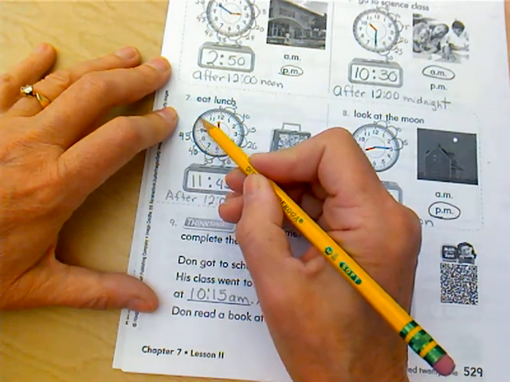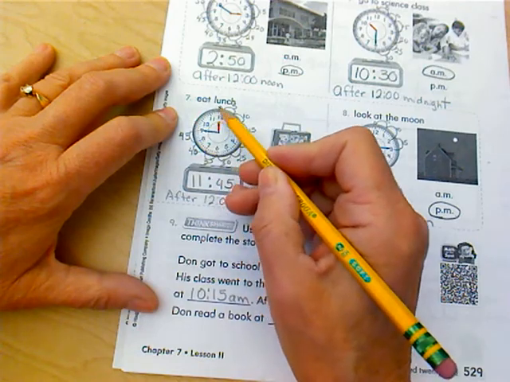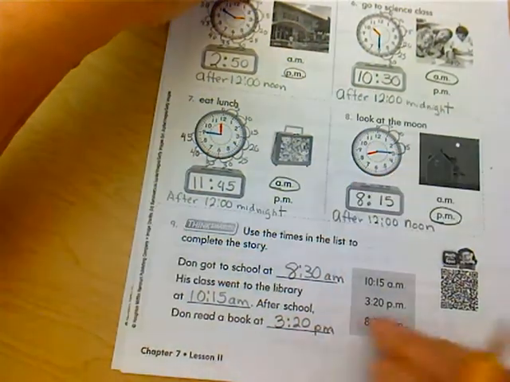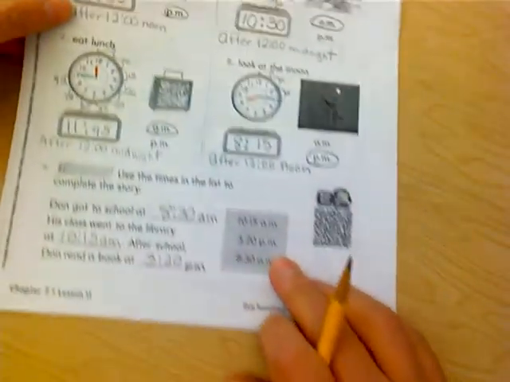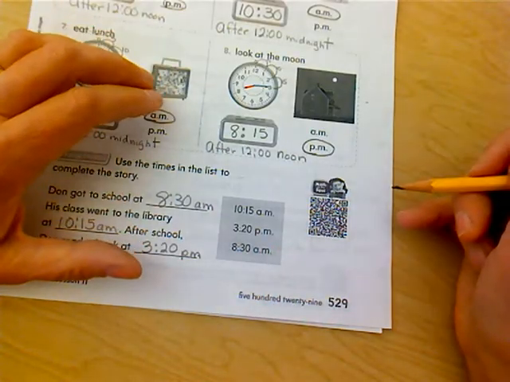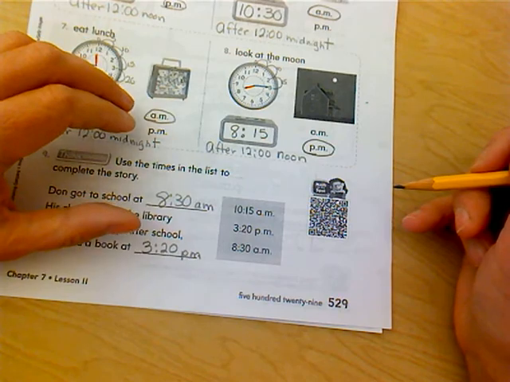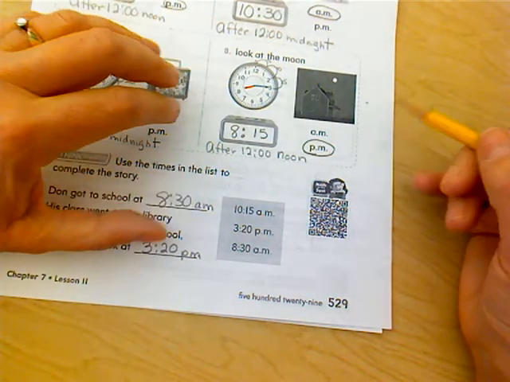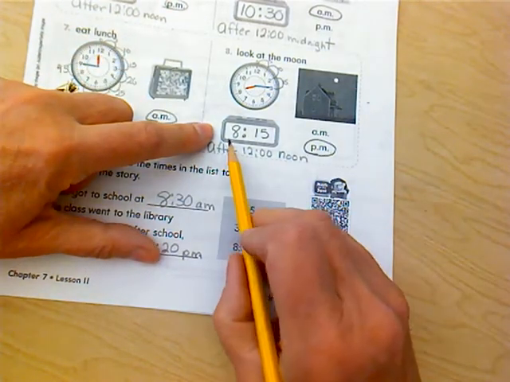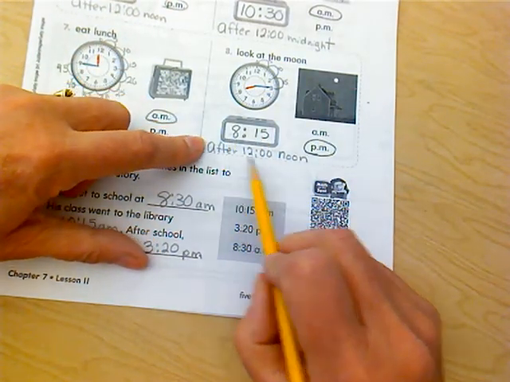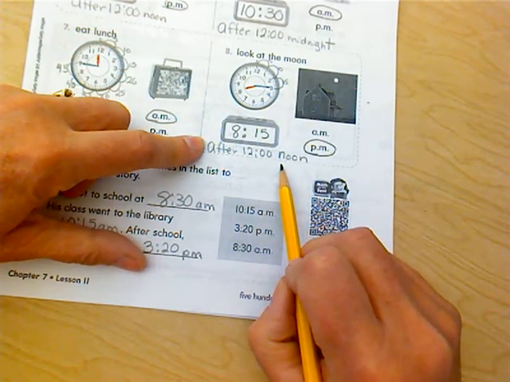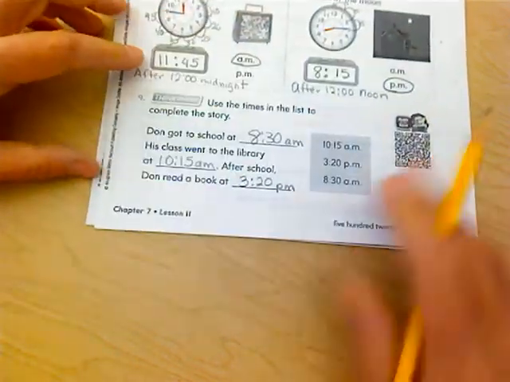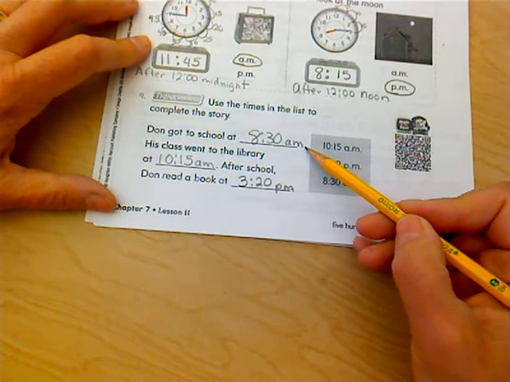It would still be 15 more minutes here before we'd be 12 o'clock noon. So right up until 12 o'clock noon, it is an AM time. Now, if you were outside watching that super pink moon, which is a full moon, well, you might be doing that at 8:15. Because it's after 12 o'clock noon and before midnight, it is a PM time. So Don goes to school at 8:30 a.m.